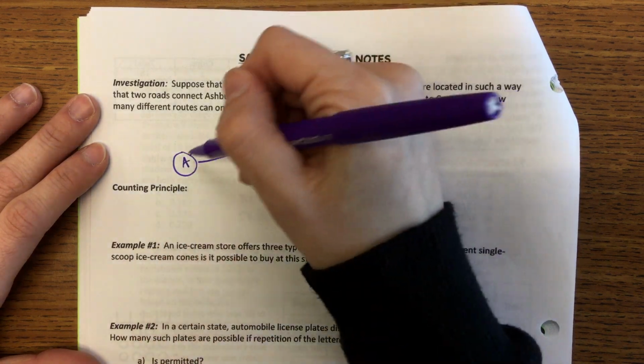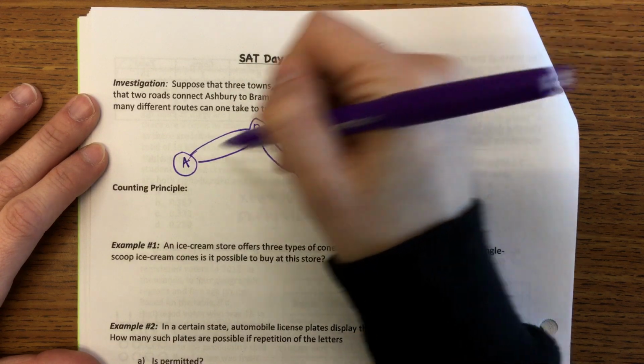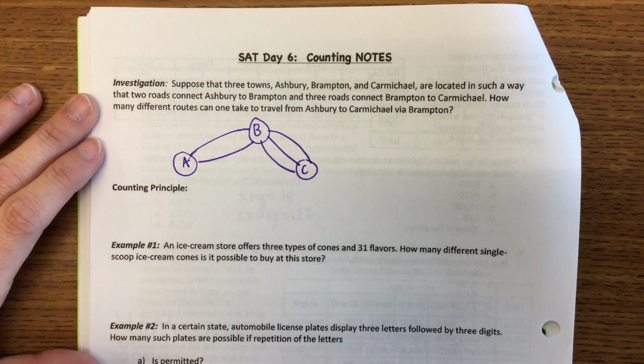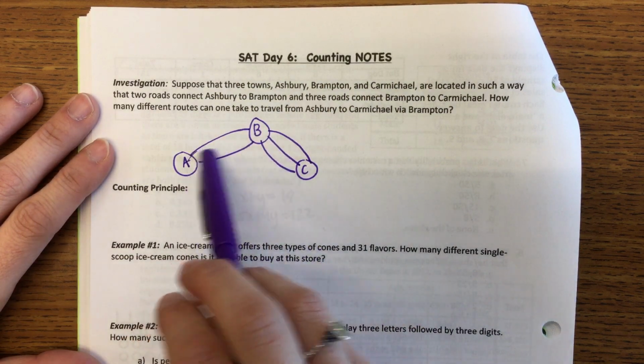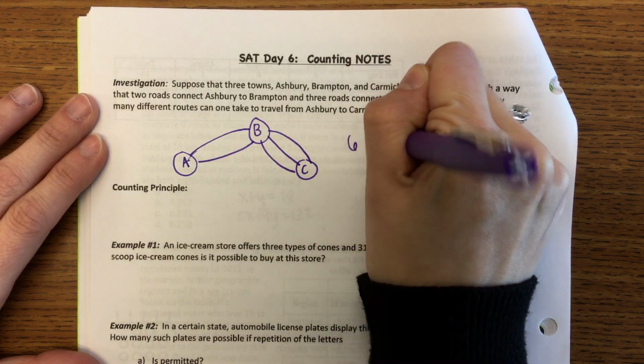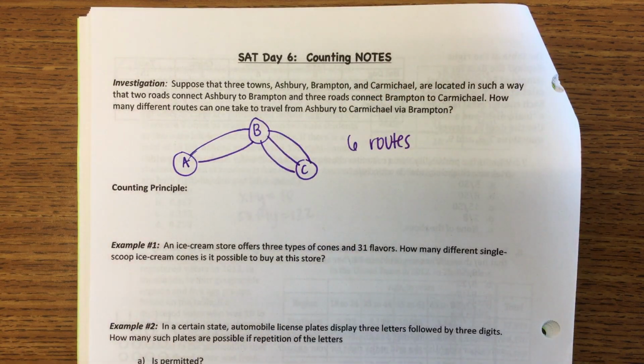So we could go this way, 1, 2, 1, 2, 1, 2. So that's 3 different routes. 4, 5, 6. So we get 6 different routes. Now, is there a calculation we could have done to come up with 6 besides actually drawing out all the possibilities?